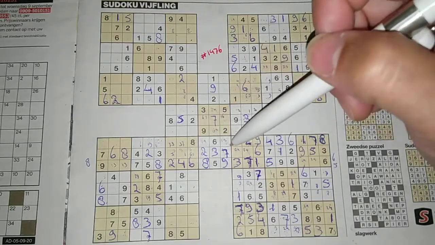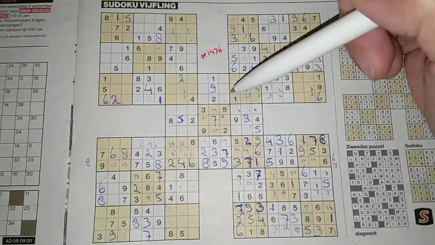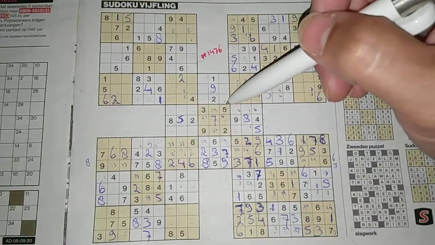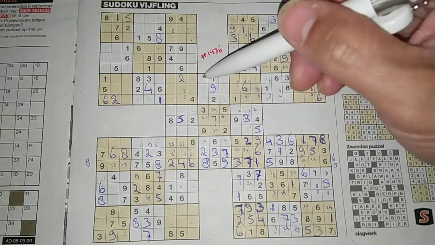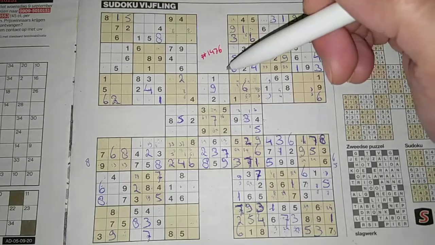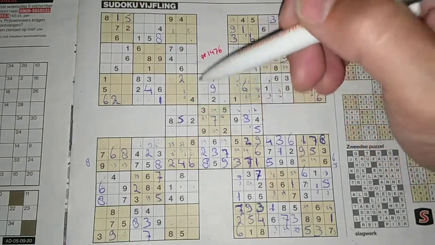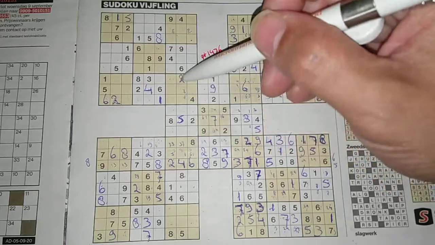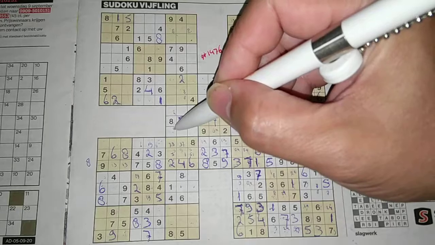1 and 4. 1 and 6. 7. 4, yes. 4 in this column, 4 in the second column, so in the first column, these 2 boxes could be a 4.